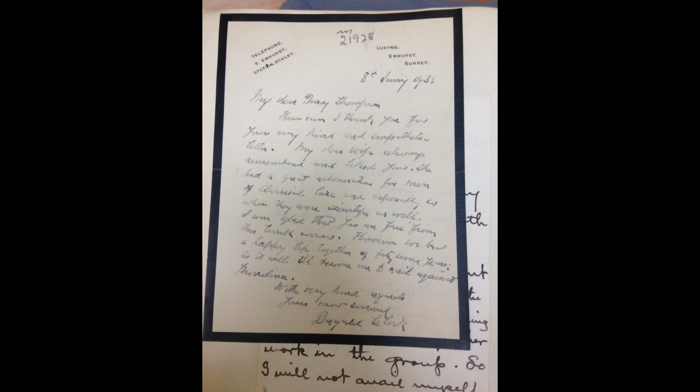That's interesting. That's when the phone numbers in England were very, very different from today. No direct dialing. It was reach Station Ockley and ask for 5 Ewhurst. Okay, my dear D'arcy Thompson, how can I thank you for your very kind and sympathetic letter? My dear wife always remembered and liked you.